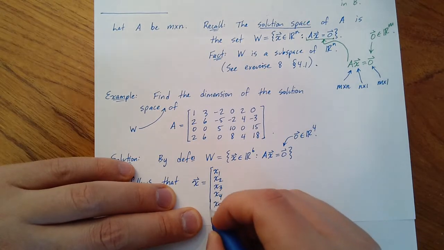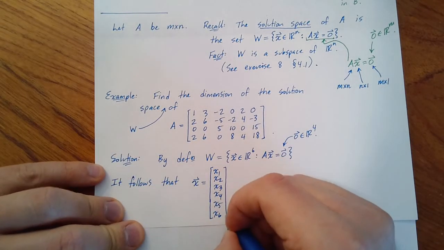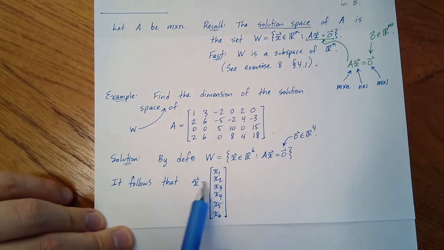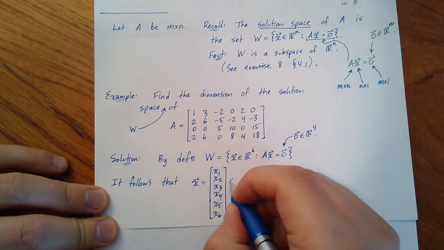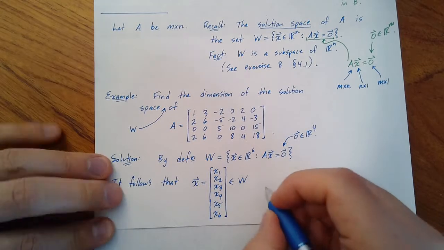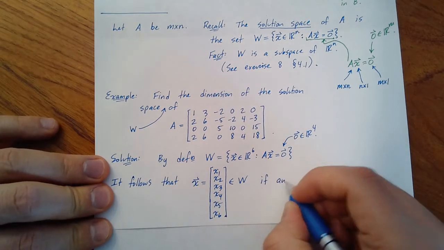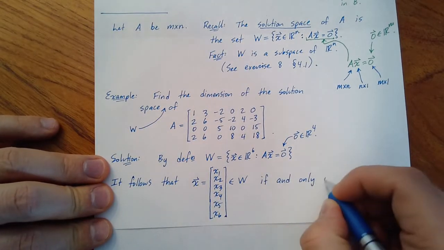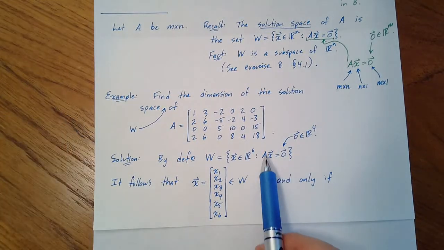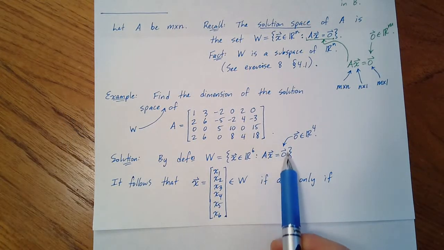Good thing I didn't cap that off. It didn't end up being long enough. So a vector with 6 coordinates, which I'll call x, is in W if and only if I multiply it on the left by the matrix A, I get the 4-dimensional 0 vector.